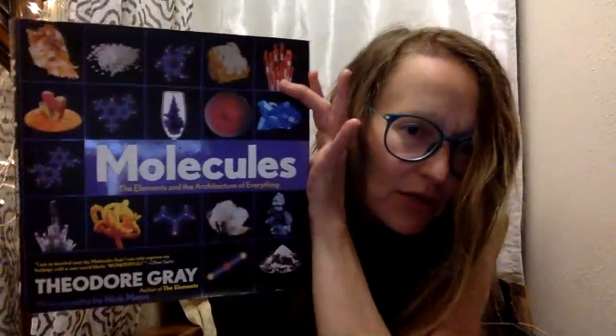But before we hit that, I want to show you this cool book I got at the Episcopalian book sale, Molecules by Theodore Gray. And what I found was this cool diagram that helps visualize some of the stuff Peter Bales talks about in the osteoarthritis book.